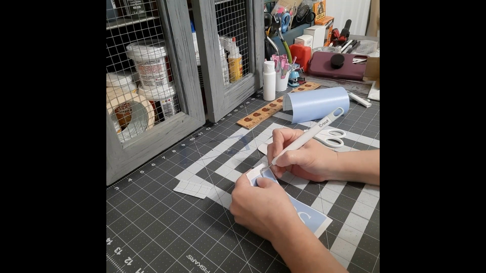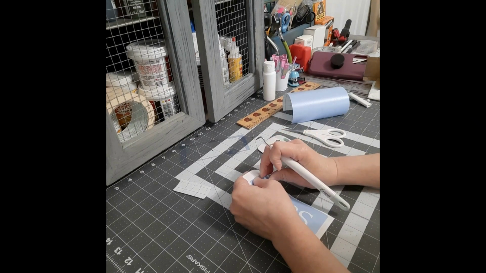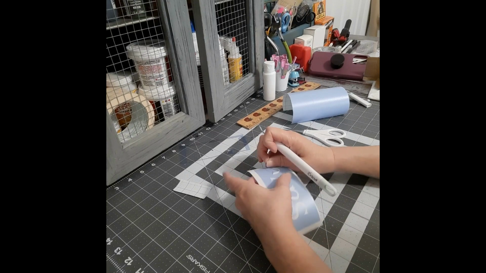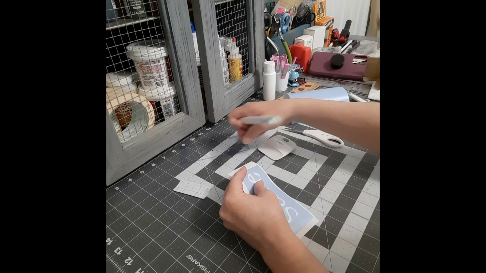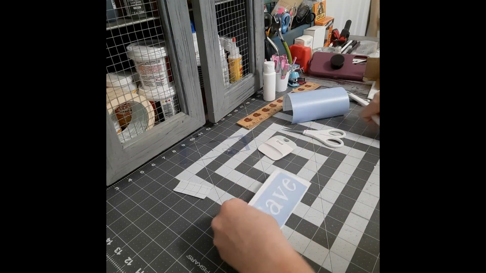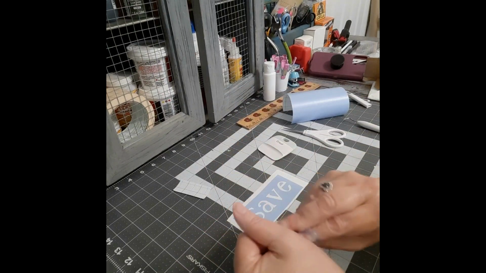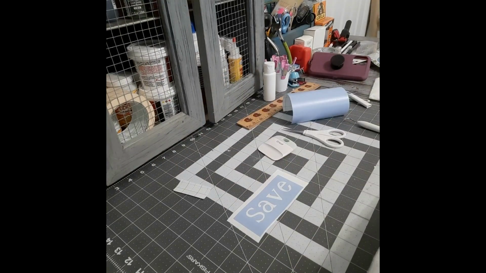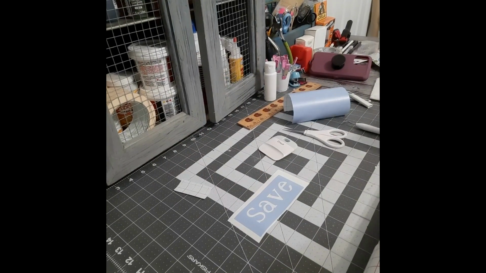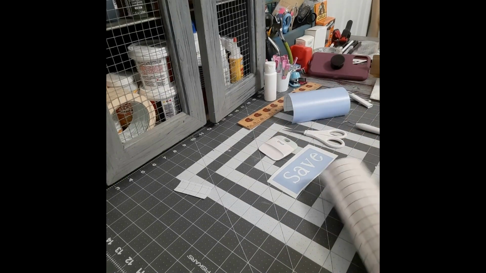And then I'm going to be doing a t-shirt video as well, using my heat transfer vinyl and heat press. And I really like this better than Cricut. You get a whole lot more, and I can't remember how much it was, but it wasn't very much.